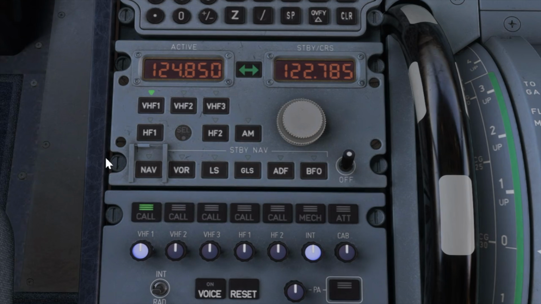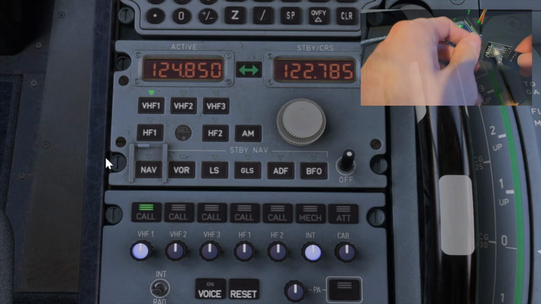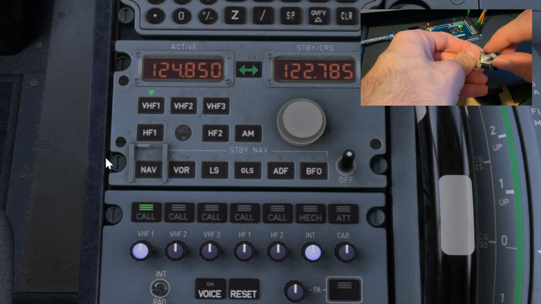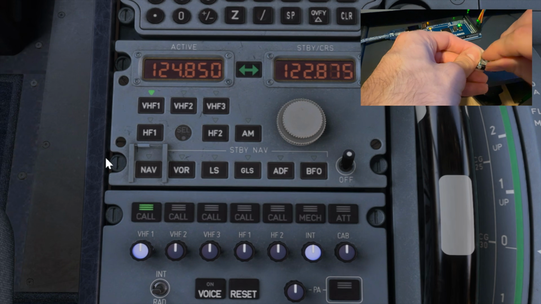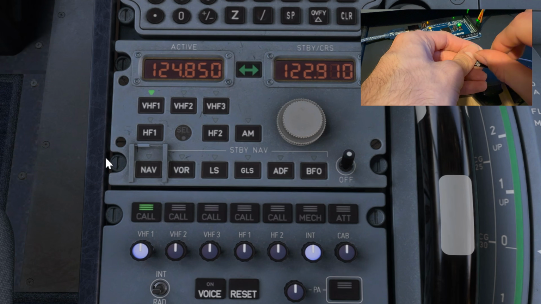So now we're back in the sim, we're going to test out the encoder we've just programmed in Mobiflight. So we programmed it to be used with the COM1 selector. So what we're going to do is we're going to rotate the dial, and we'll see the on-screen cockpit, it will change. So as we go to the right, it's increasing it, and as we go to the left, it is decreasing it.